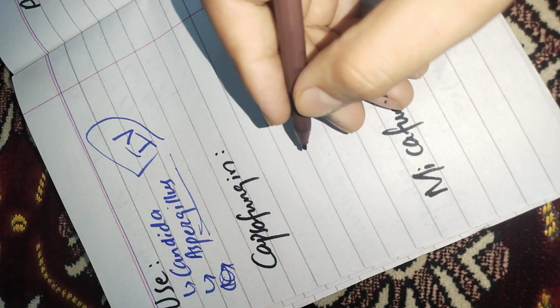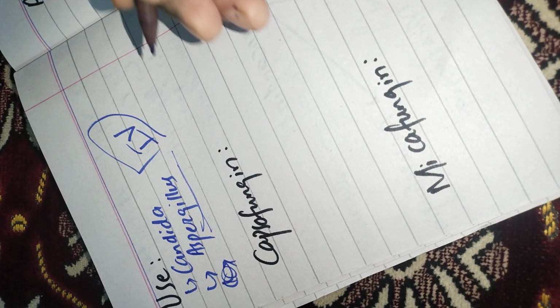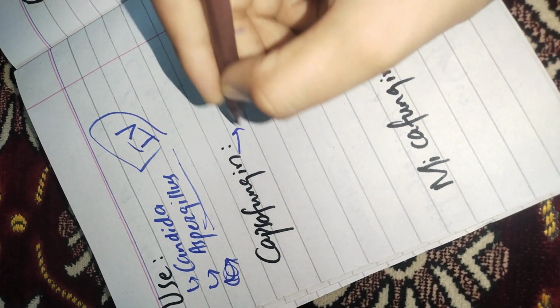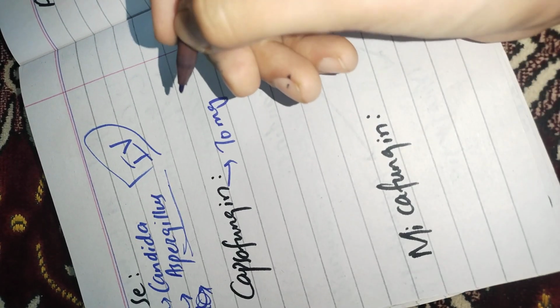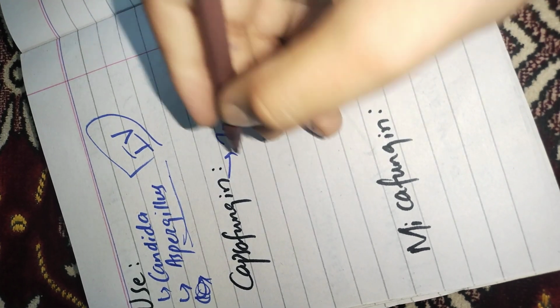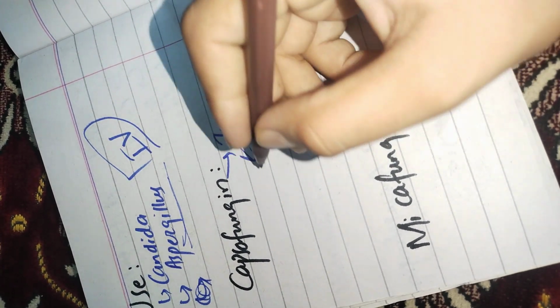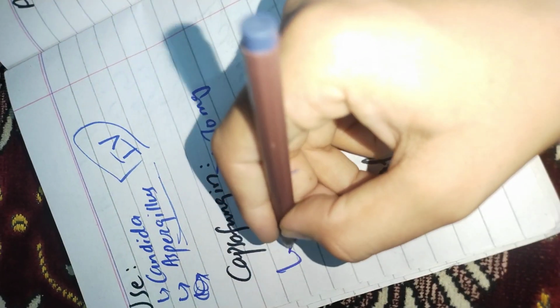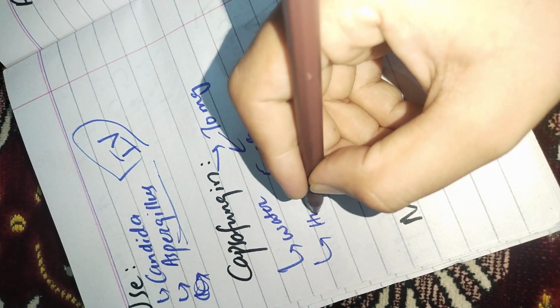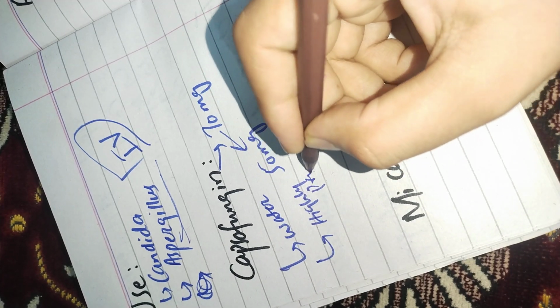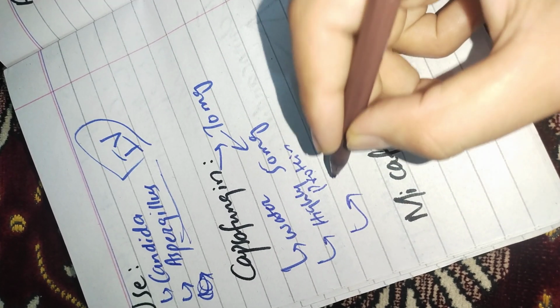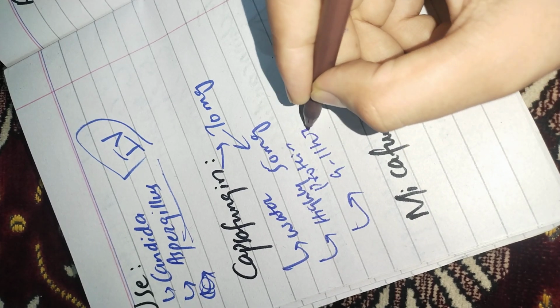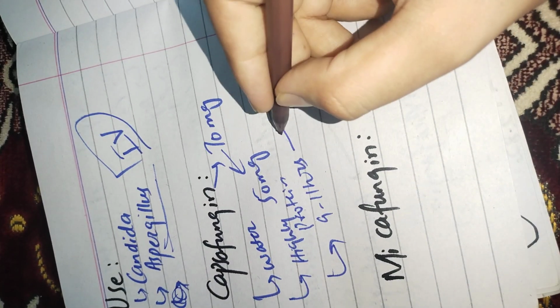First we discuss caspofungin. Caspofungin is administered as a single loading dose of 70 mg, then we follow this loading dose by a daily dose of 50 mg. Caspofungin is water soluble and highly protein bound. Half-life of caspofungin is 9 to 11 hours and it is excreted in kidney and feces.